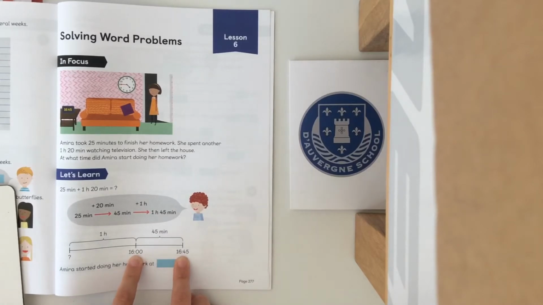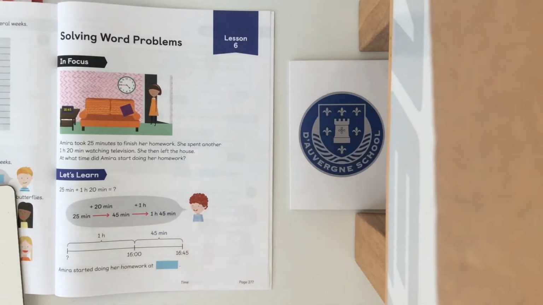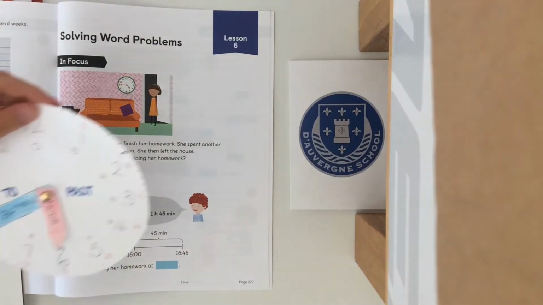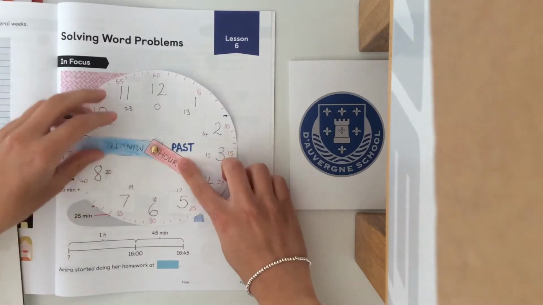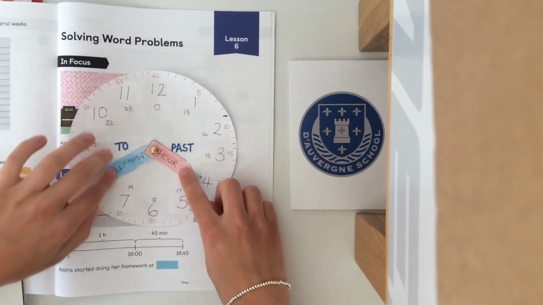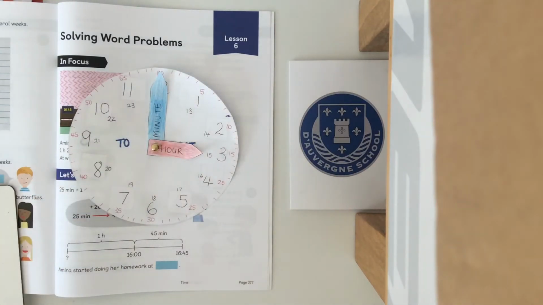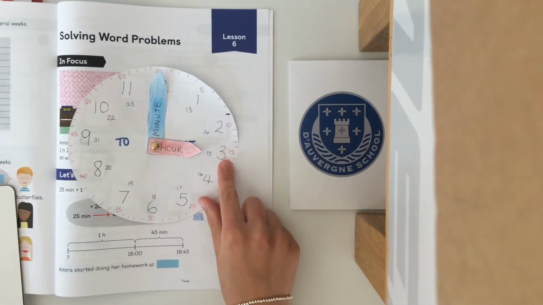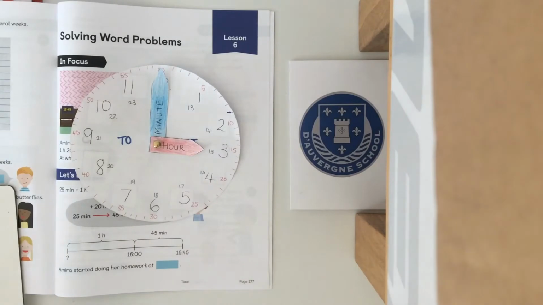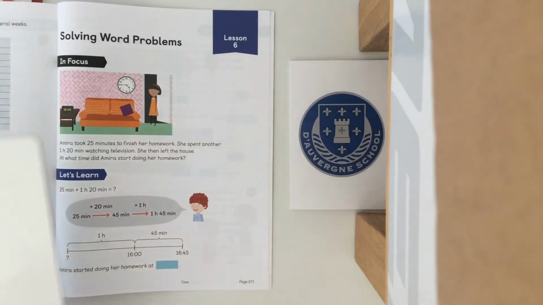Okay, we've taken away the 45 minutes. Now we need to take away an hour. So what's 16:00 or 4 o'clock take away 1 hour? If you need to, use your analogue clock, so make 4 o'clock, and then your minute hand goes backwards an hour, and your hour hand goes backwards. That gives us 3 o'clock, or in the 24-hour time, how do we write that?